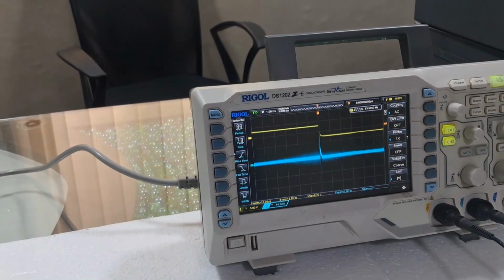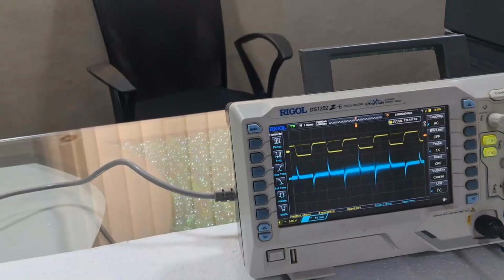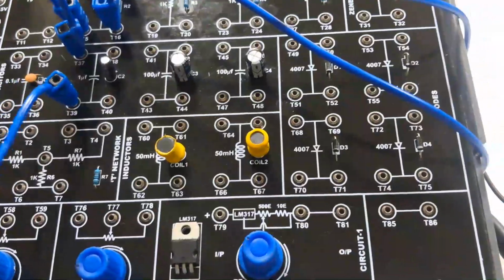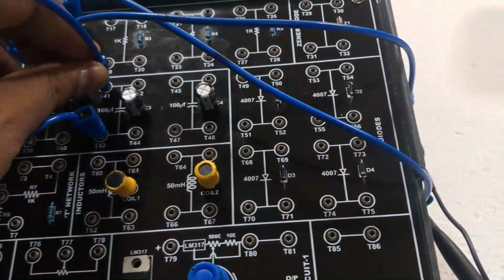You can see the effect of different values. Since I have used 1 microfarad, instead of 1 microfarad you can change to 100 microfarad, and you can observe the waveform.